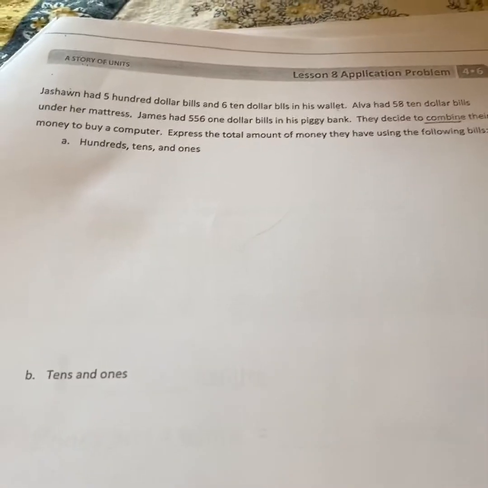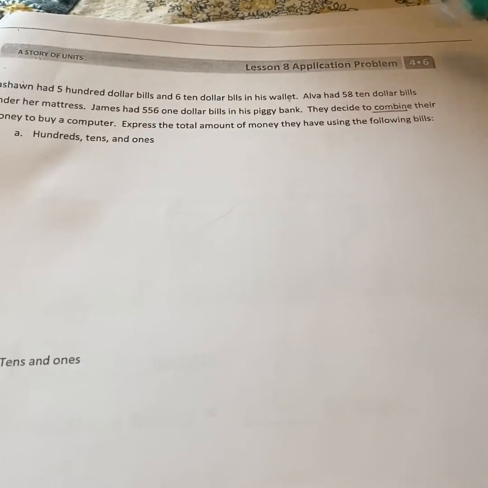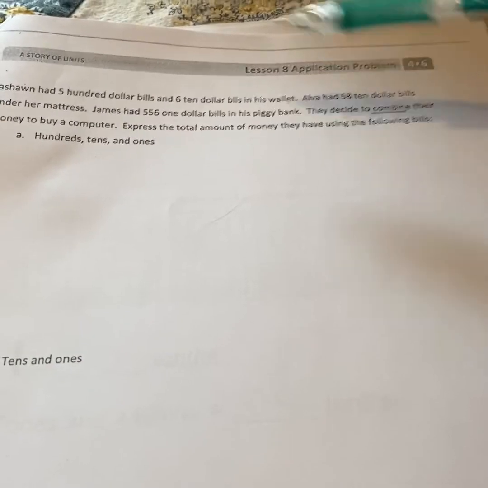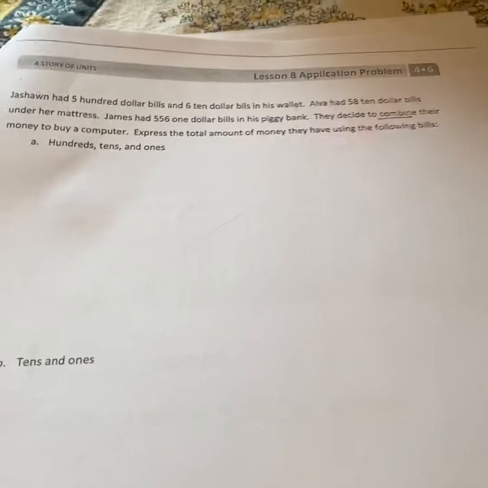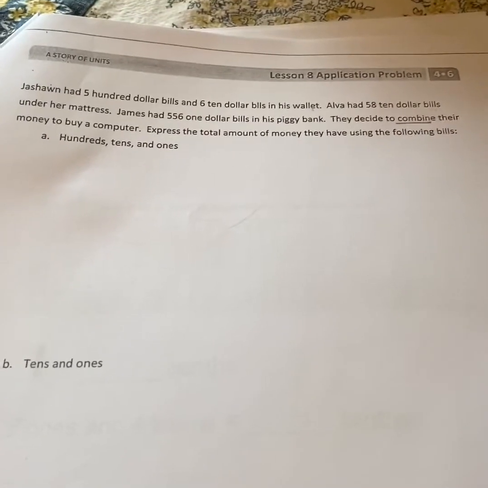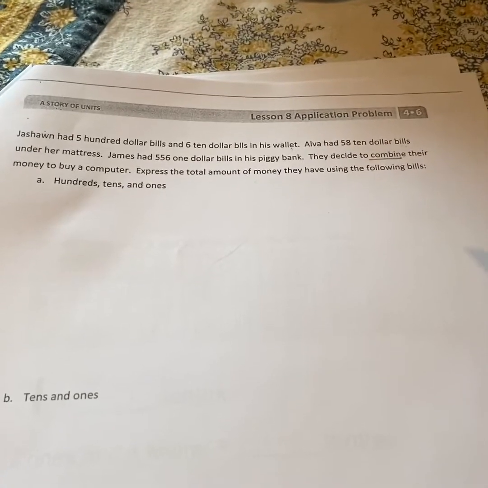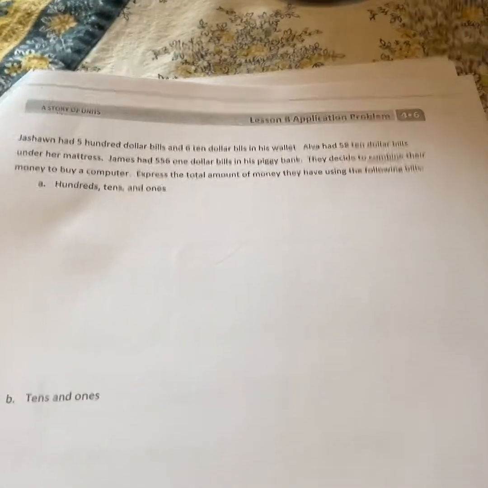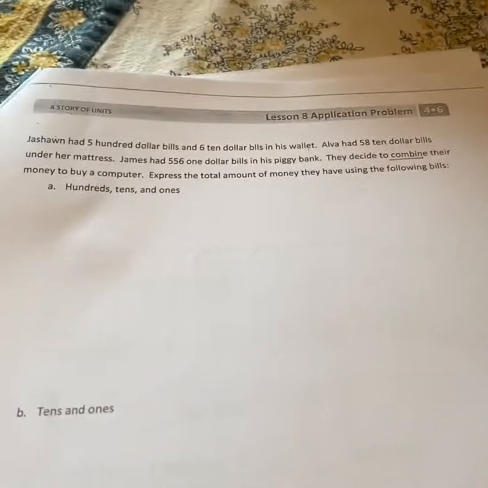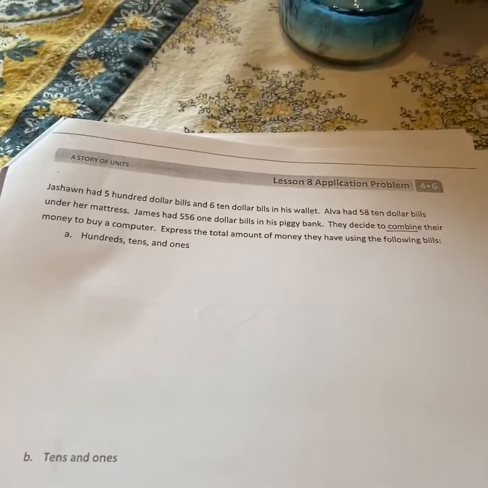So let's just think through what's going on. So we have 3 people, Jayshawn, Alva, and James. And all 3 of them have a certain amount of money with different kinds of bills. They want to buy a computer. So they put all their money together to buy a computer. So I want you to just imagine what's going on. And if there's somebody else out in your home, turn and tell them what's going on in this problem.